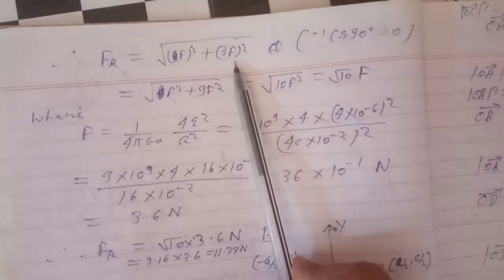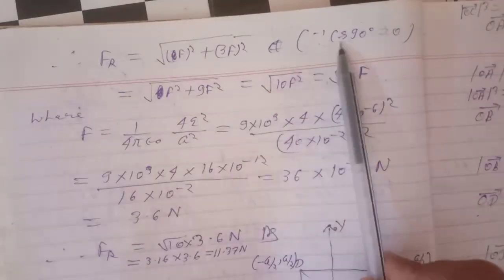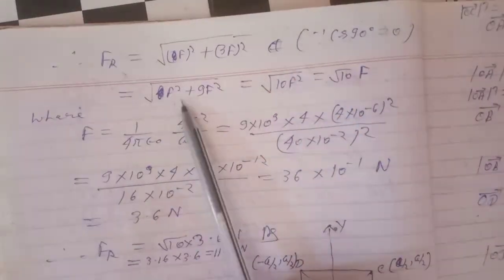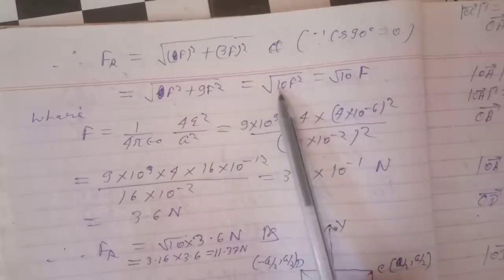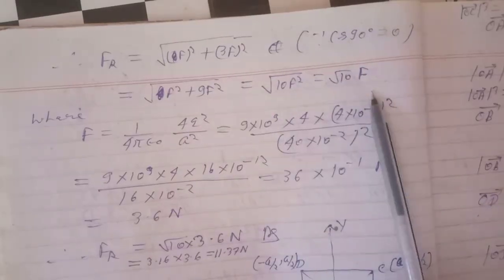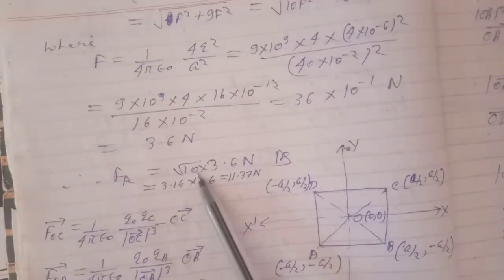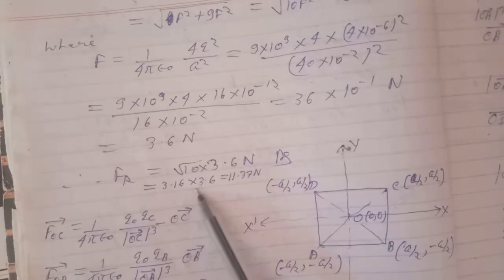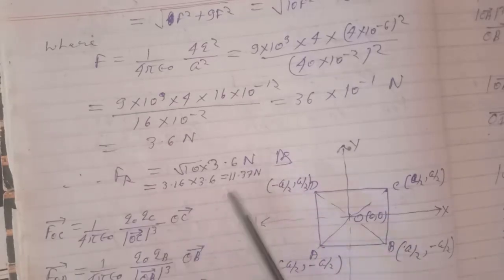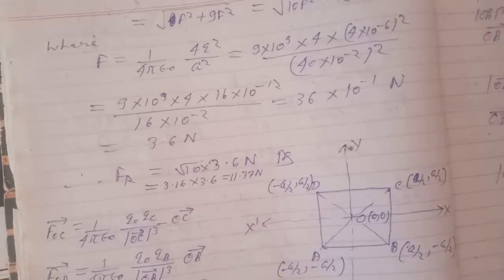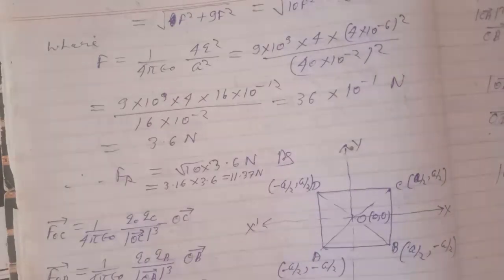So F_R will be root of F squared plus 3F squared, since cos 90 is equal to 0. So root of F squared plus 9F squared, root of 10F squared, root 10 into F, where F equals this value. So hence F_R equals, putting root 10 into 3.6 Newton, 3.16 into 3.6, 11.37 Newton. Answer. Similarly, many different problems can be solved.